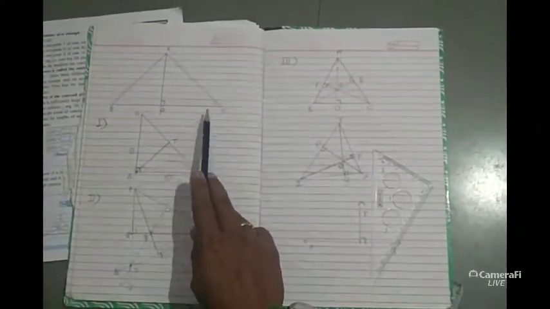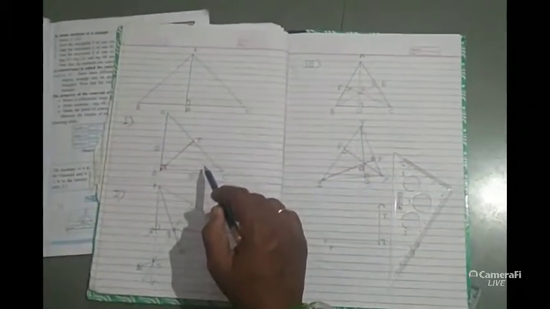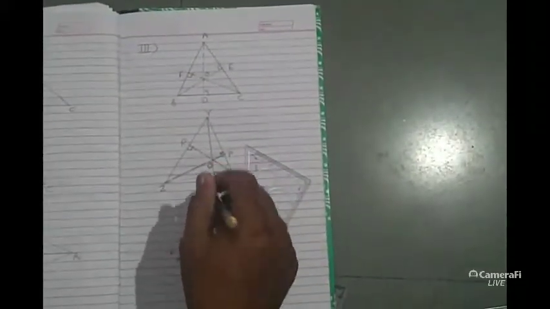Means in right angle. Question number 2 and 4 from practice set 4.1.